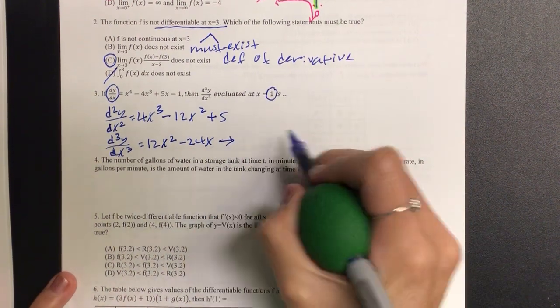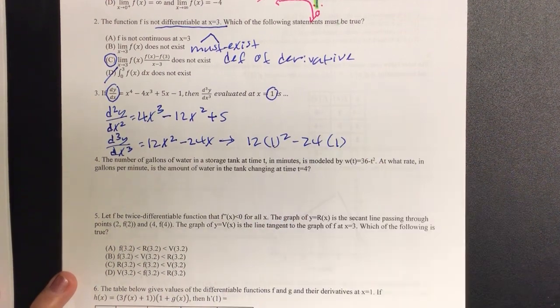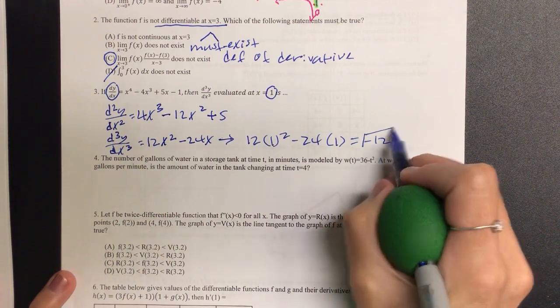So when I plug in the 1, we get 12 times 1 all squared minus 24 times 1. And really in the end it is 12 minus 24, which is negative 12. Done.